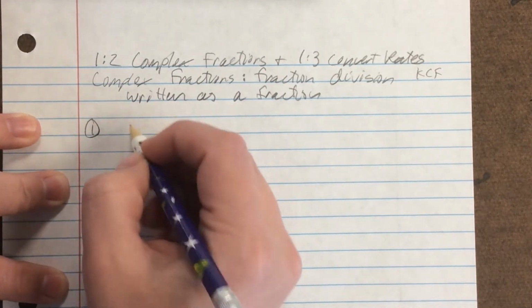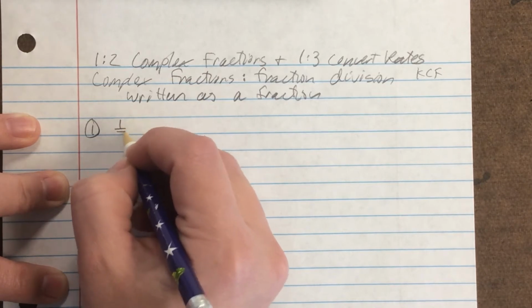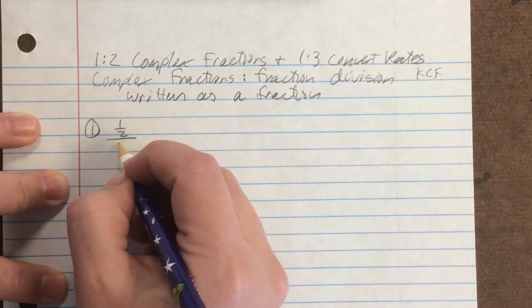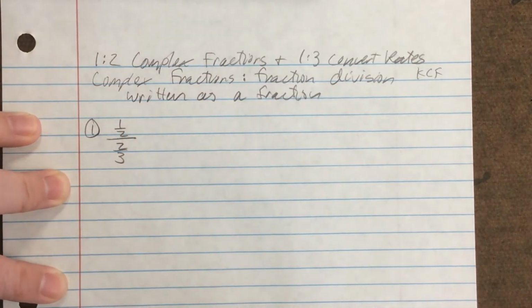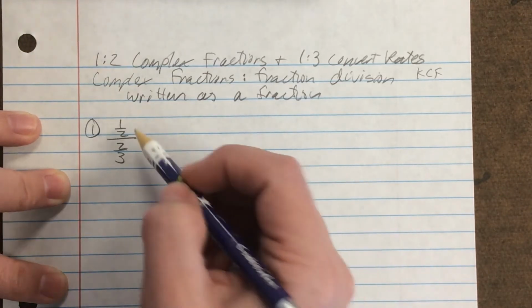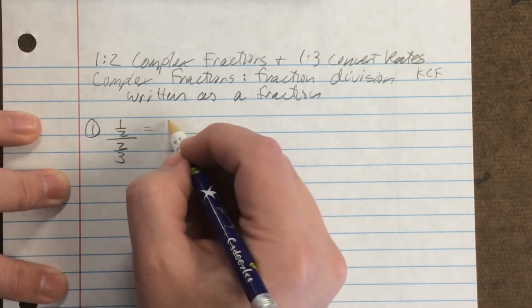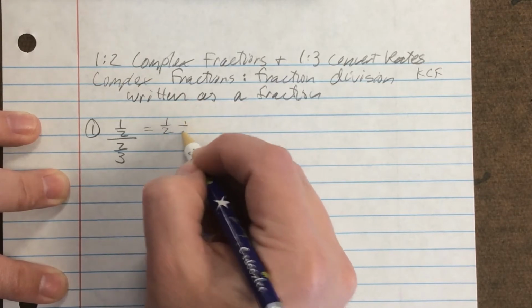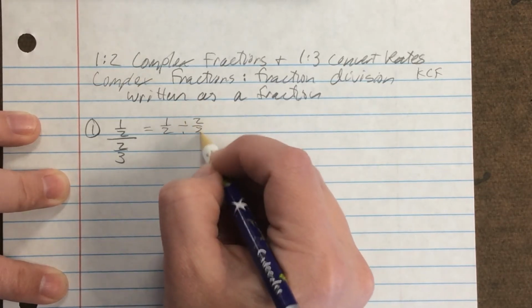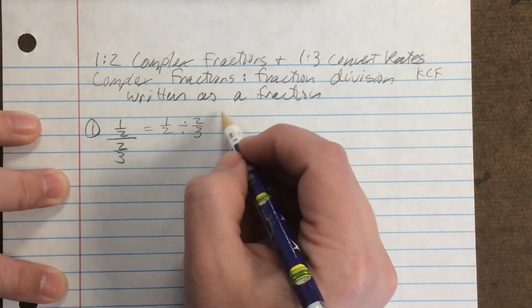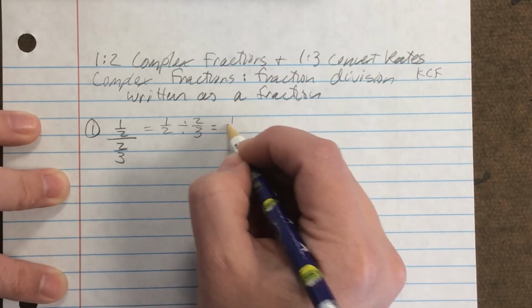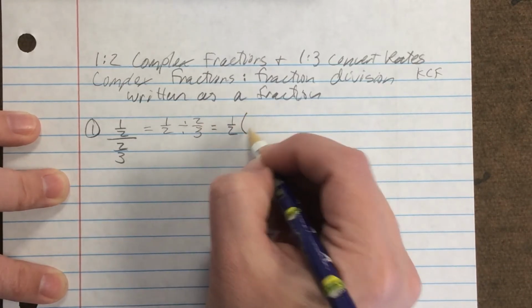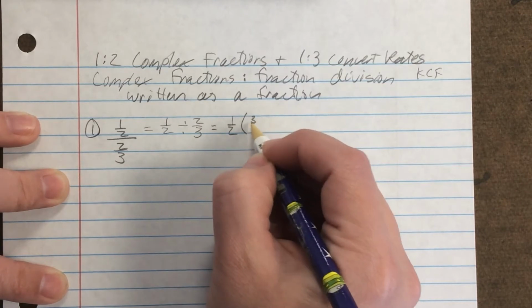So first practice, we're going to have 1/2 over 2/3. Okay? So this can be rewritten as 1/2 divided by 2/3. And then we do our keep, change, flip. Keep the first one, change divide to multiply, and flip the second one.